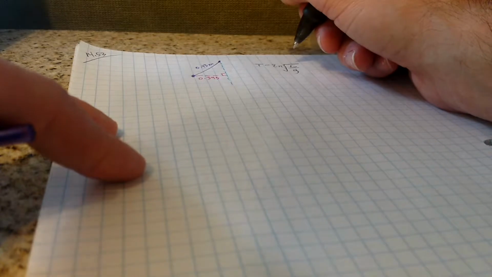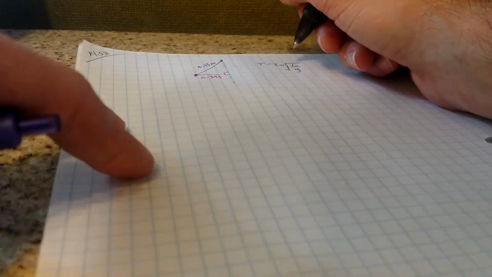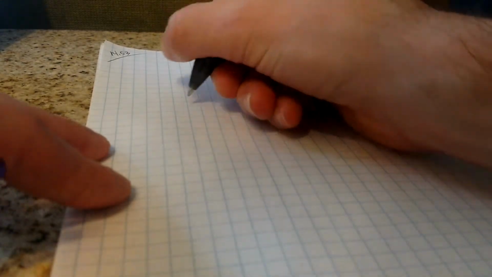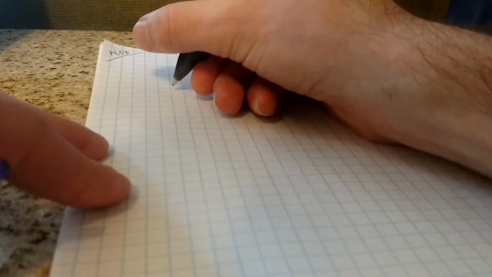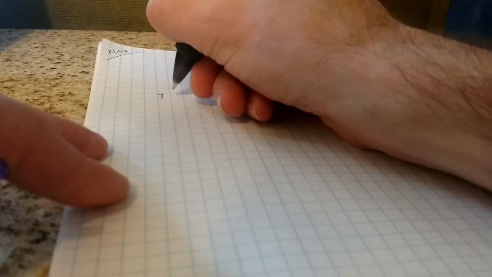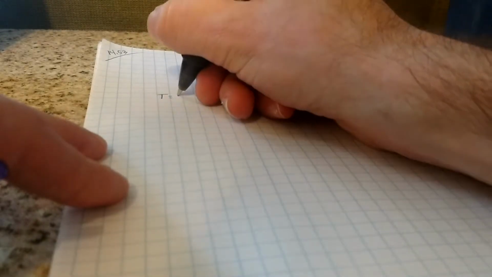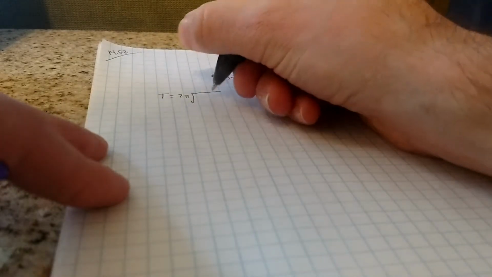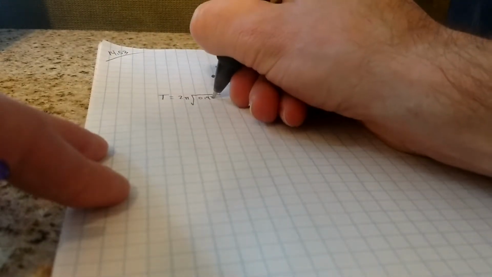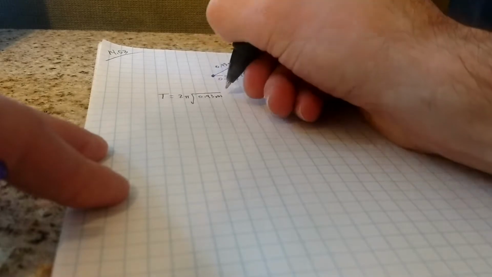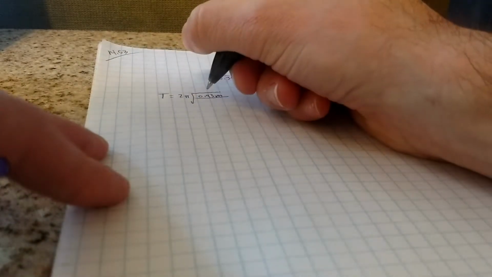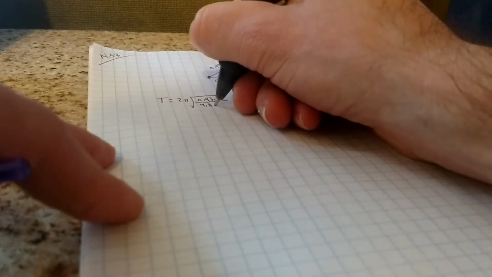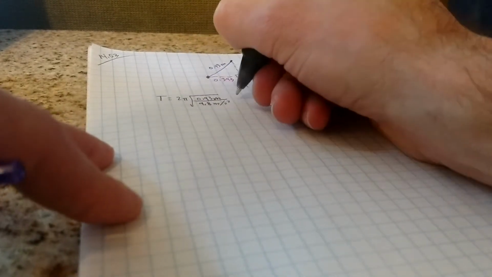Okay, so now we just set the equation up to solve for T. Start by plugging in the numbers that we know. So T equals 2 pi times the square root of 0.93 meters, we're going to want to use units here, over g, which is 9.8 meters per second squared.